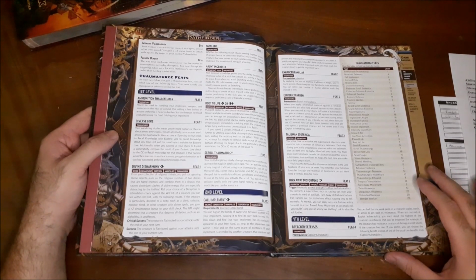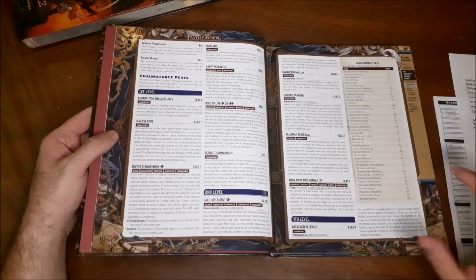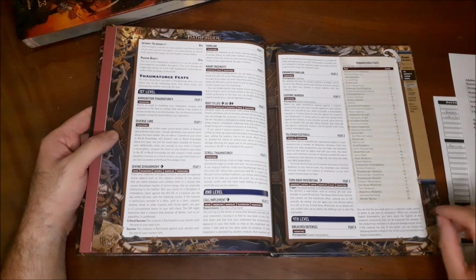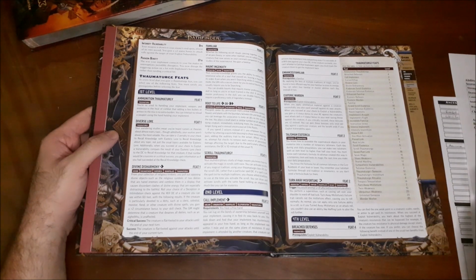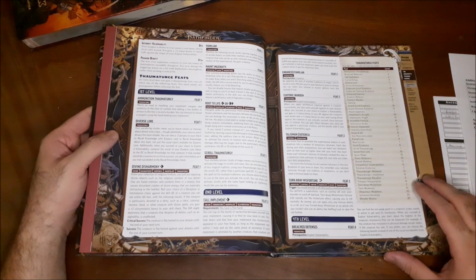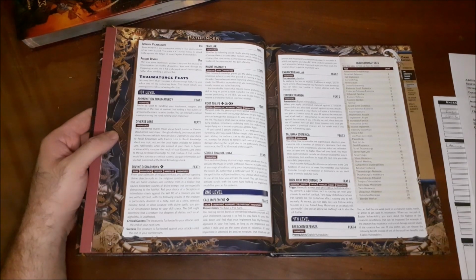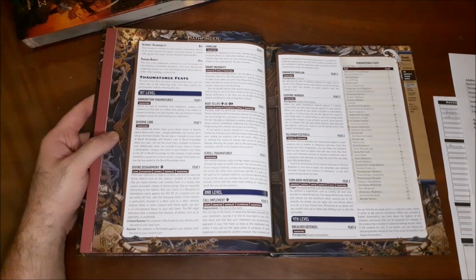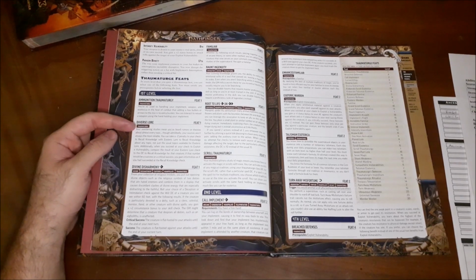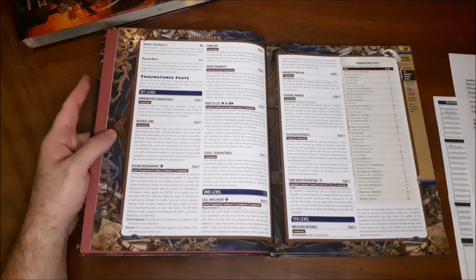It says, additionally, when you succeed at your check to exploit a vulnerability, compare the result of your esoteric lore check to the DC to recall knowledge for that creature. If that number would be a success or critical success, you gain the information as if you had succeeded on the recall knowledge. So yeah, that's what we're going to go with. We're going to go with the tome. We are going to go with the diverse lore feat, and we're just going to go and equip our characters.